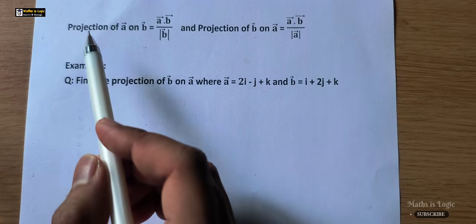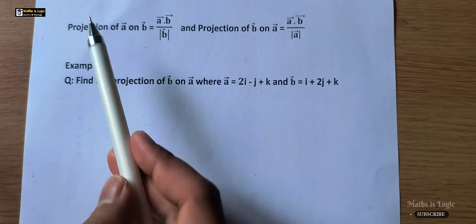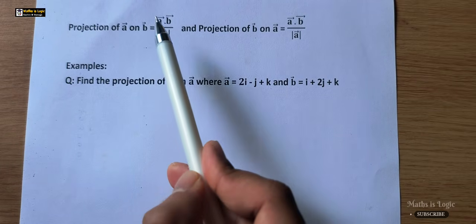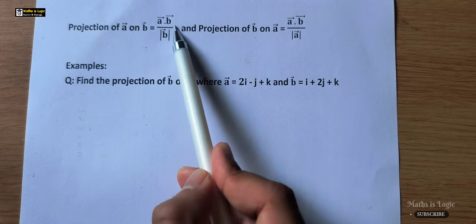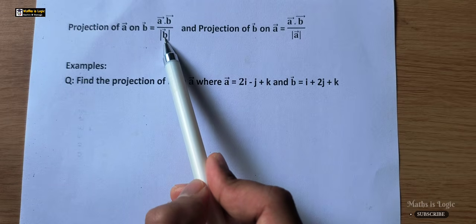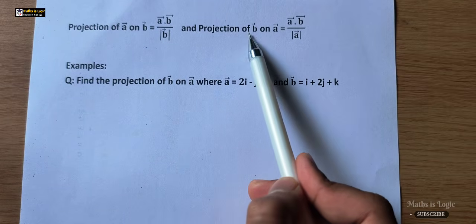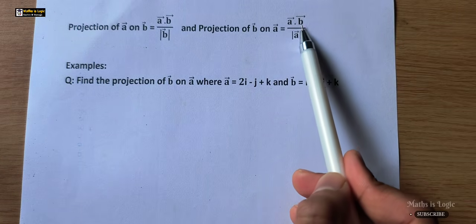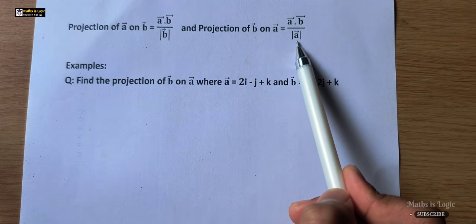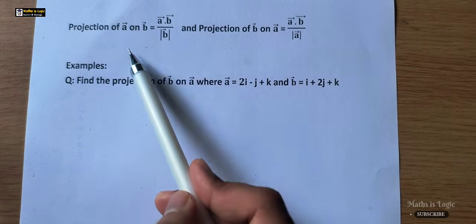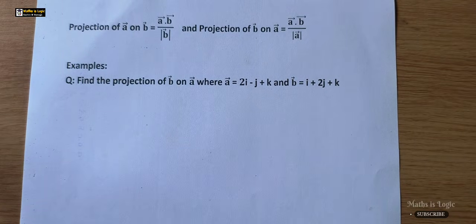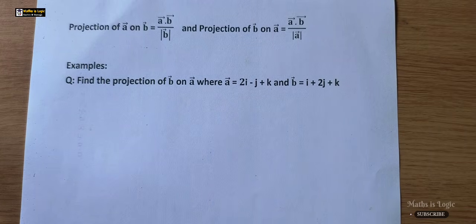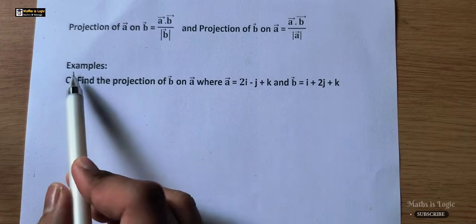So next comes the projection formula. What is that formula? Projection of A vector on B vector is A vector dot B vector divided by magnitude of B vector, and projection of B vector on A vector is A vector dot B vector divided by magnitude of A vector. So these two are the projection formulas. Now using this formula, how they will ask the question and how to find it, let's see. Example number 1.